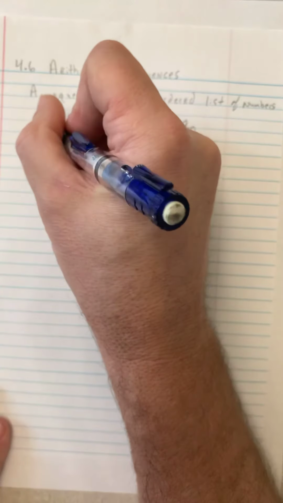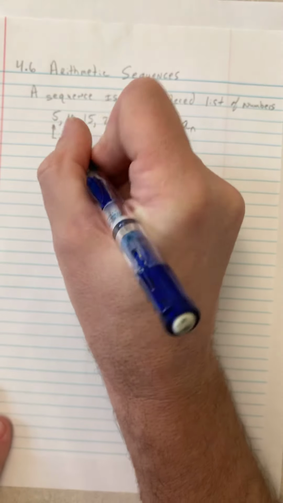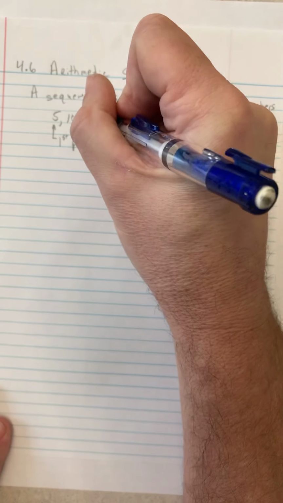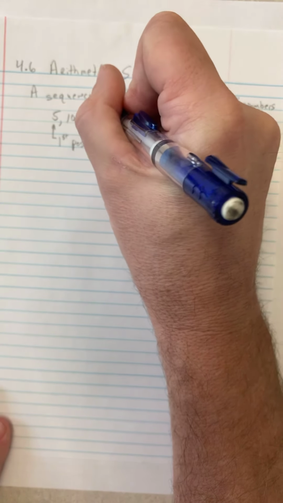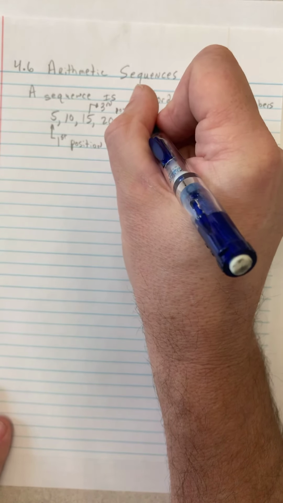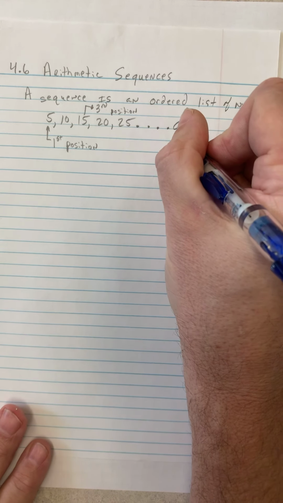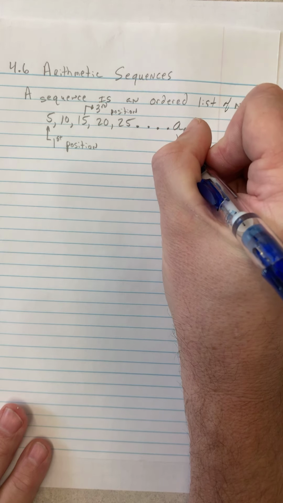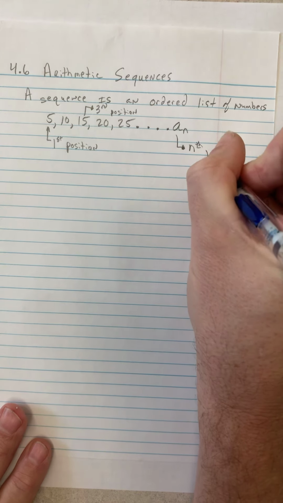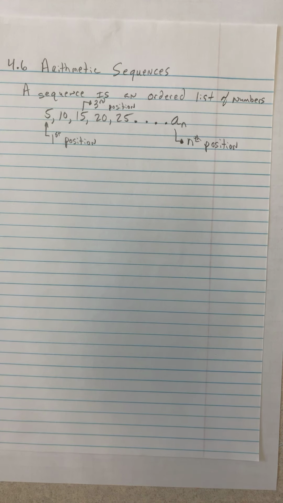With a sequence, this 5 we say is in the first position. It's the first number in our sequence. This 15 would be in the third position. And this out here, we say is in the nth position. Could be anything. Definitely has a value.